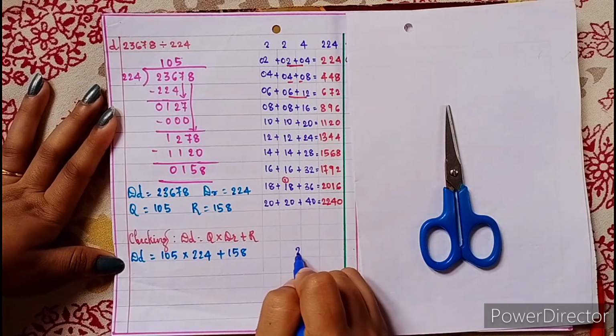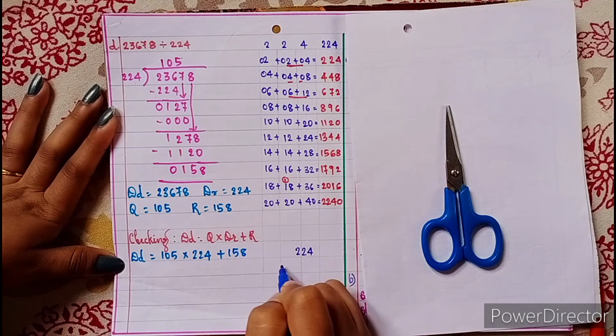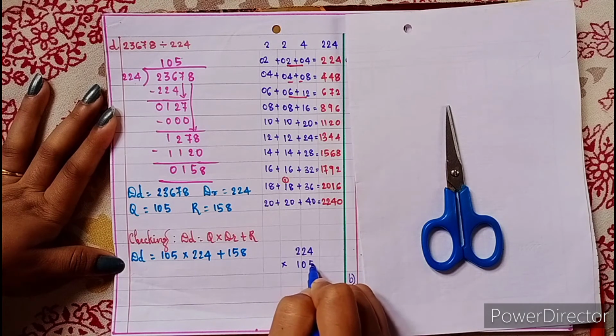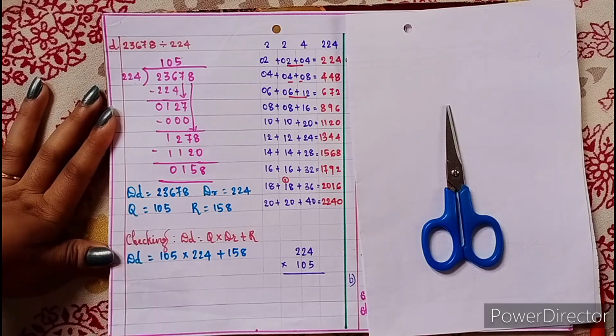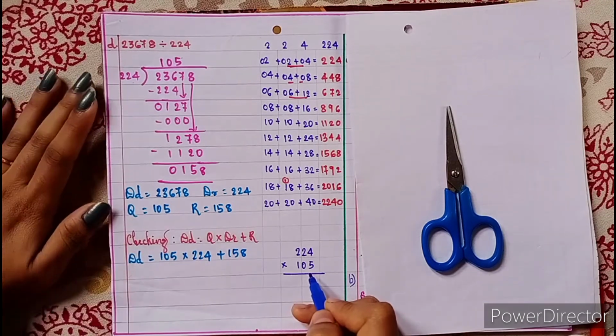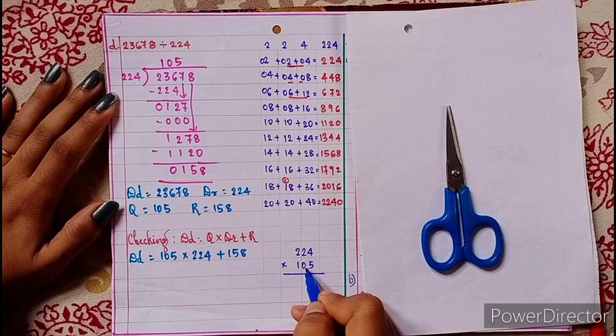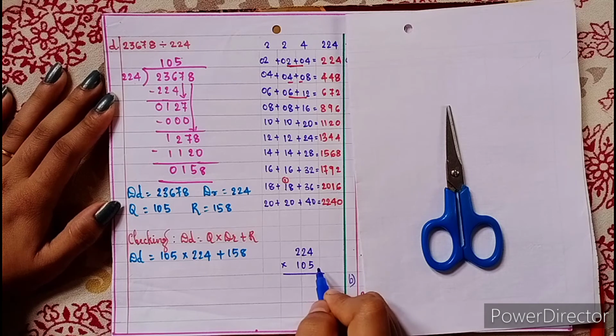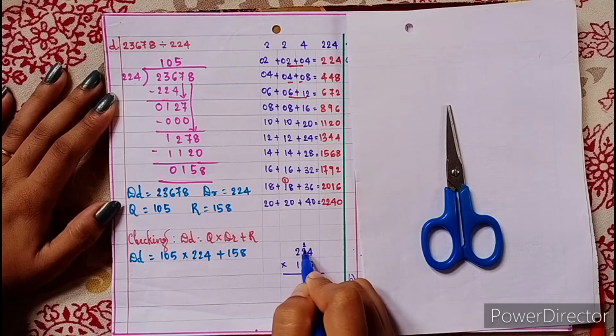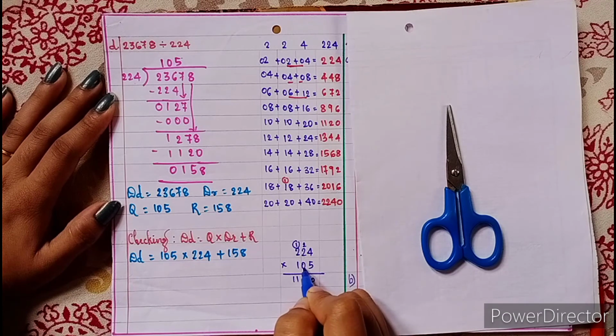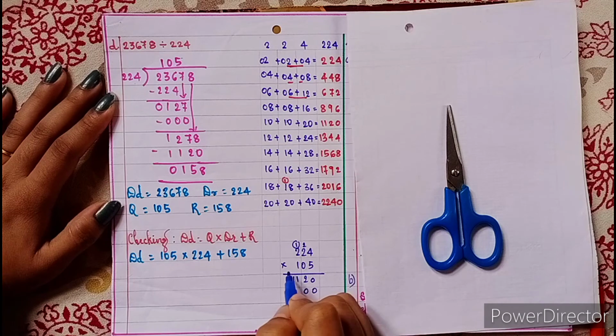So 224 into 105, and you know that while multiplying, when there is a 0 here, there is no need to actually carry out that multiplication. So let's see how to do it in a shortcut way. 5 4s are 20, 0 here, 2 to carry. 5 2s are 10 plus 2 is 12. 5 2s are 10 plus 1 is 11. Now this is 0, so I'm not going to mention it. I'm directly going to multiply this here by putting 2 zeros because we are going to multiply with 100.